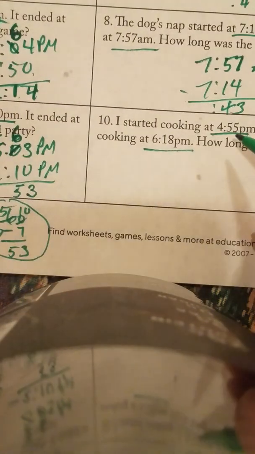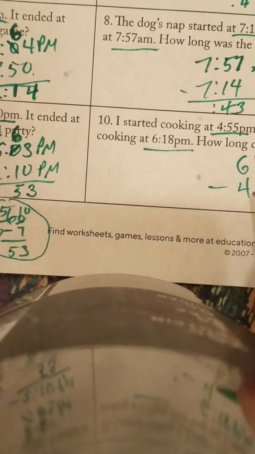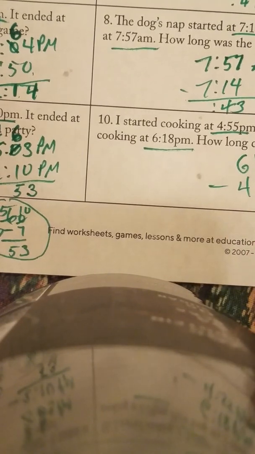So the next one is 4:55 p.m., 6:18 p.m. Start time, end time. So we'll start with 6:18 p.m. minus 4:55 p.m. All right? Actually, I'm going to turn this over because you can see it more clearly. All right, so 6:18 p.m. minus 4:55 p.m. Okay, we can solve.